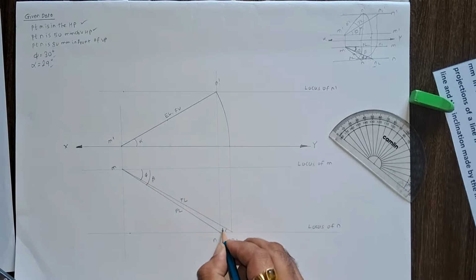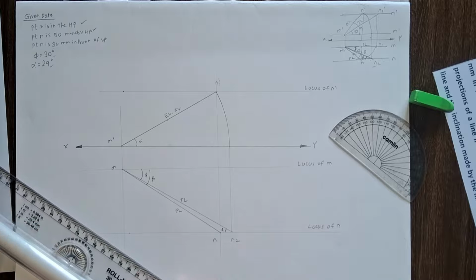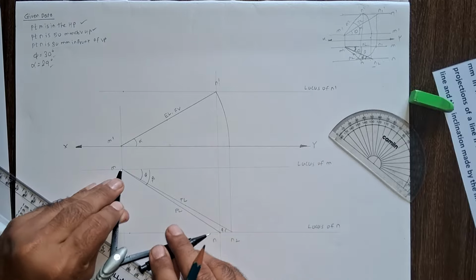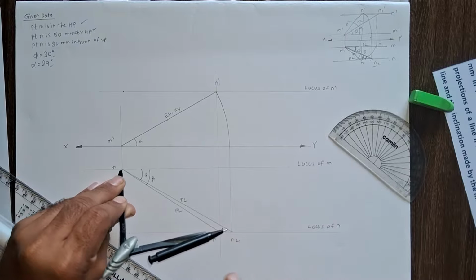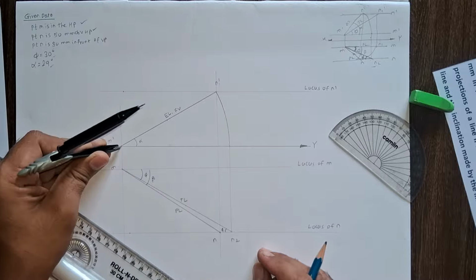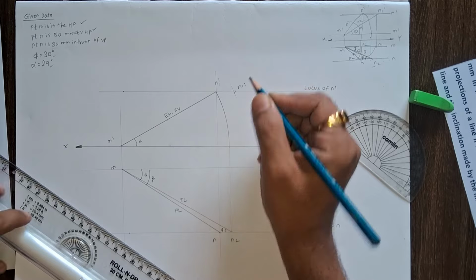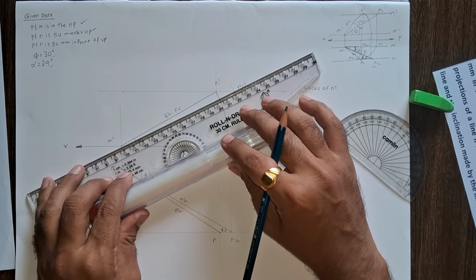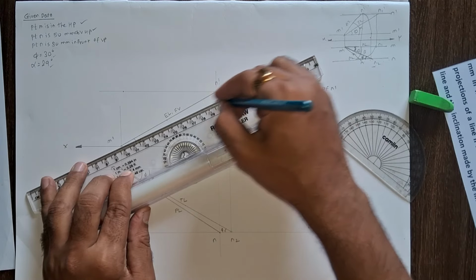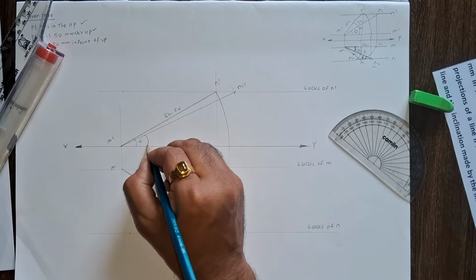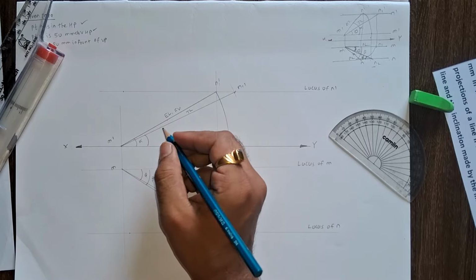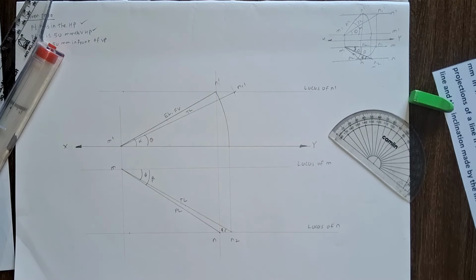This angle is also the phi angle. Now in the top view, measure this true length distance, and from M dash mark an arc on the locus of N dash. We'll get the N1 dash point. Join M dash and N1 dash. So this true length of the line is inclined with XY at a theta angle.